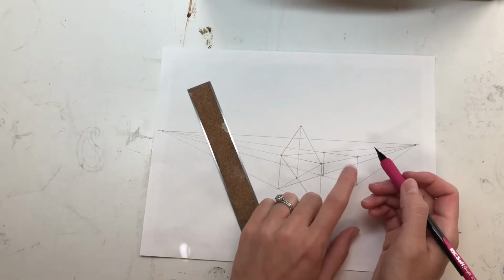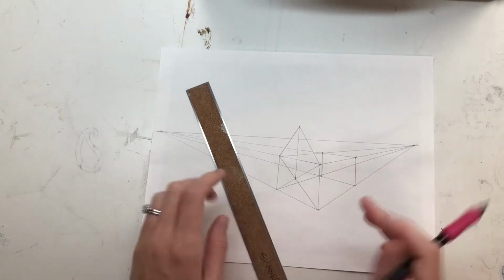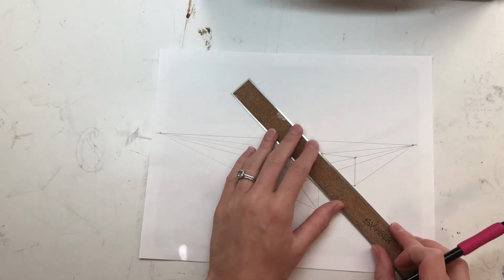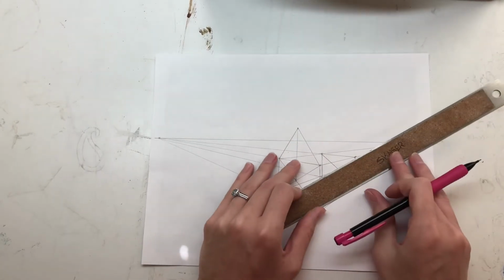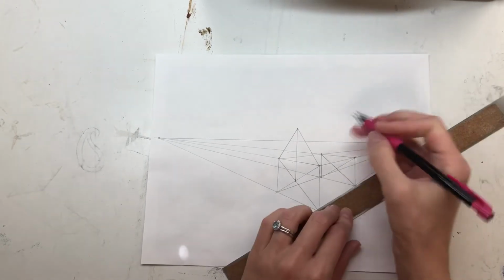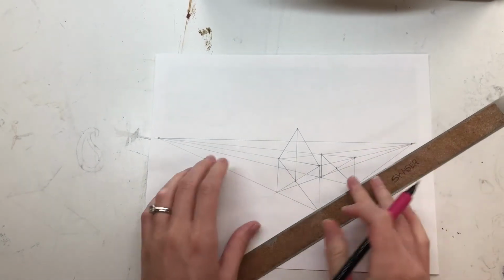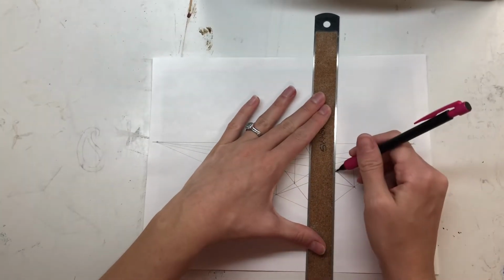So now what we need to do is the same thing on the opposite side. So if this is the front, then now let's look to the back of the house and we are going to cross diagonals to find the middle. I know there's a lot of lines going on here now, so don't get confused. There we go. And that is also going to come straight up.